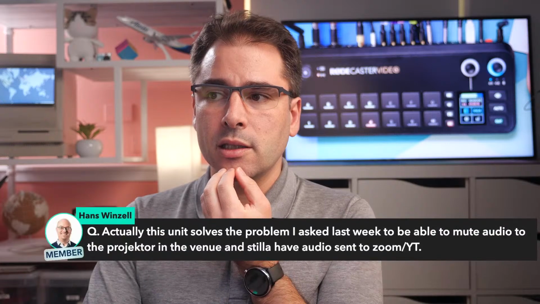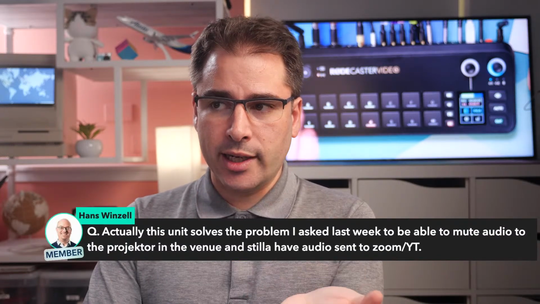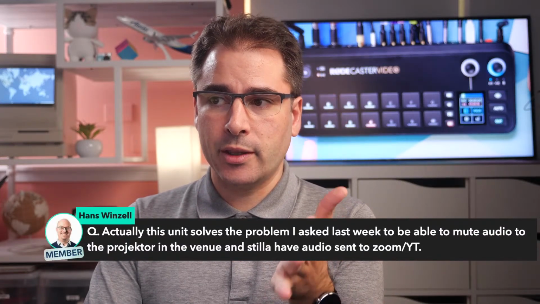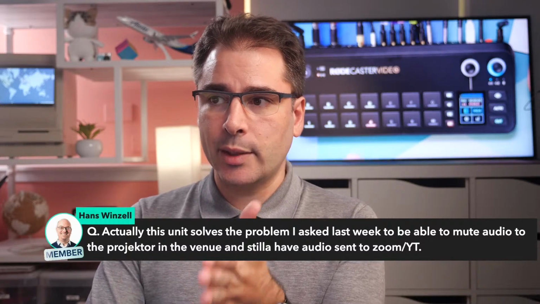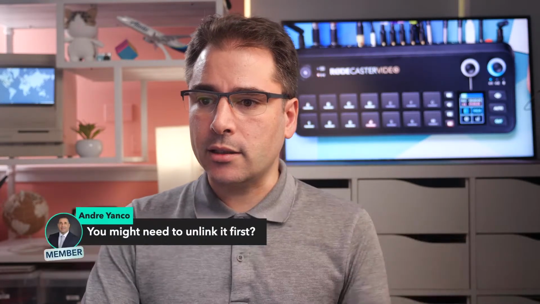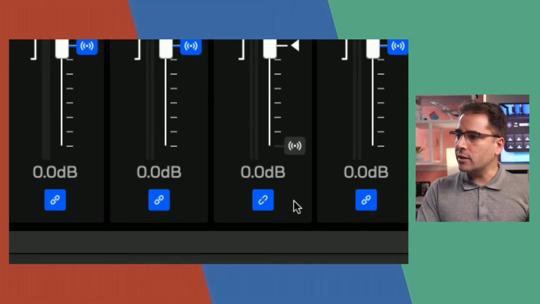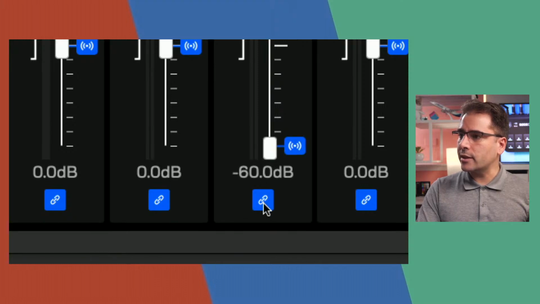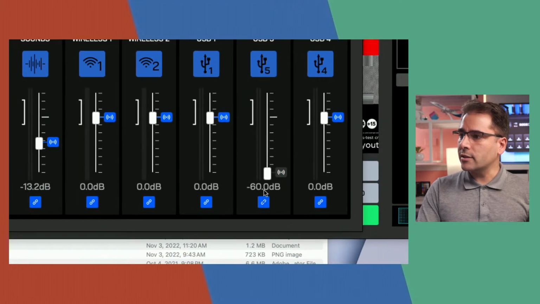So I don't think it solves your problem then, because the projector is going to be getting the video from the HDMI out, but that audio is only live mix. So there's not a separate one. You might need to unlink it first. I did. It's hard to see, but that's unlinked. Now it's linked. So it's unlinked. Bringing it up doesn't work, because it's showing me that's the live mix.